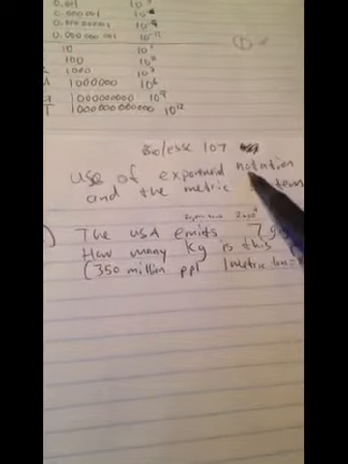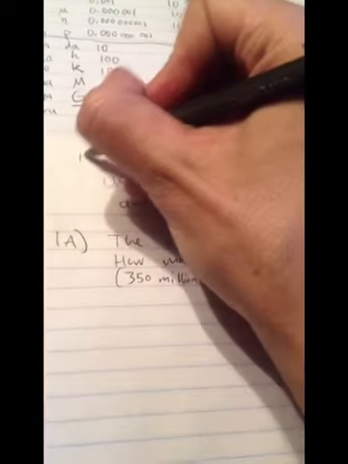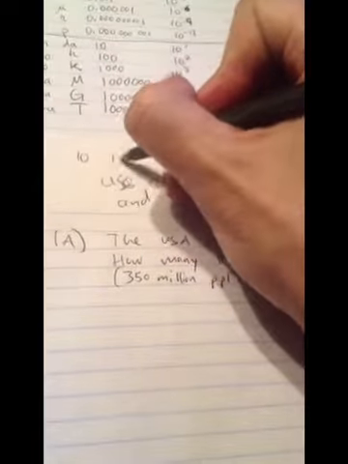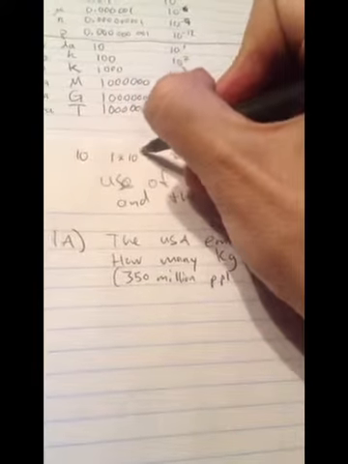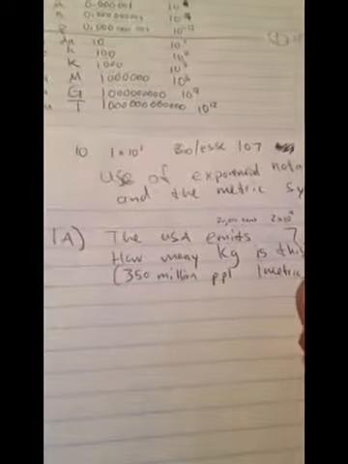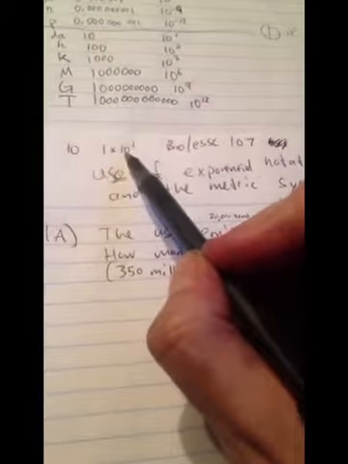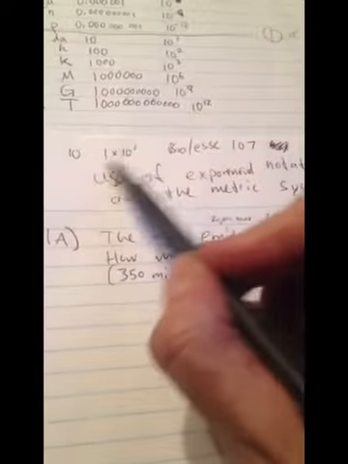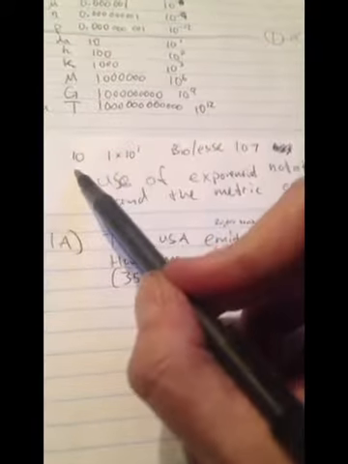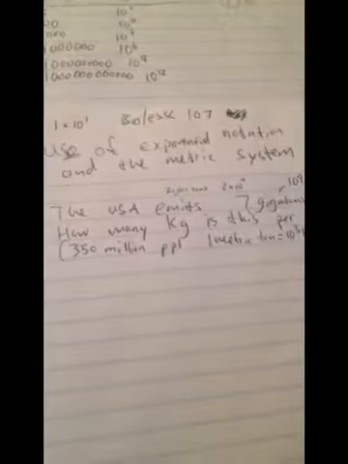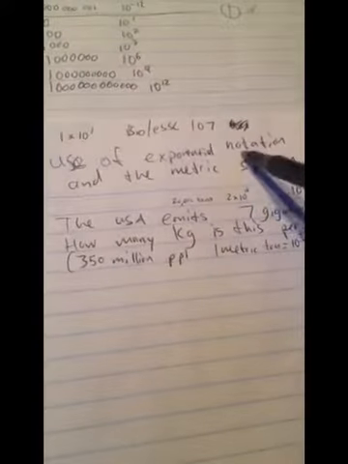So exponential notation is like 10 would be written as 1 times 10 to the first would be the exponential notation of that. So basically we want to use this exponential notation instead of just regular numbers. So that's what they want when we're talking about exponential notation.